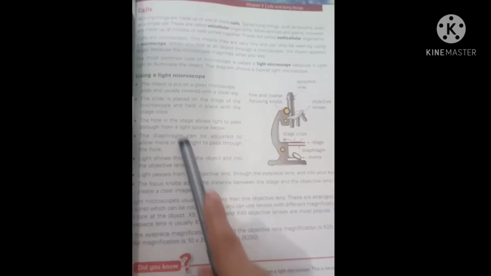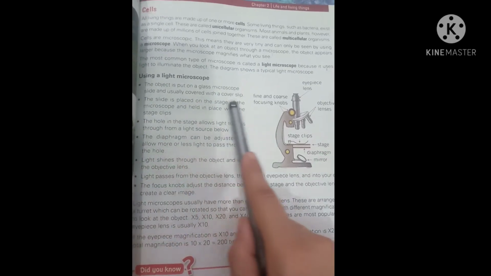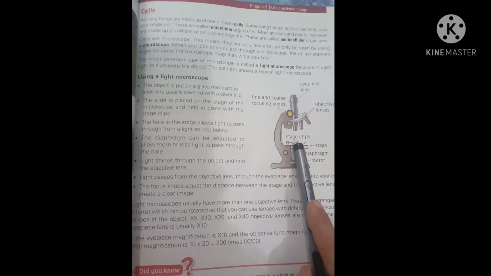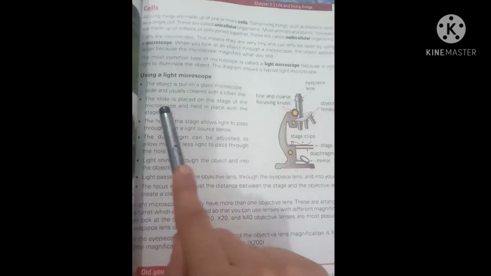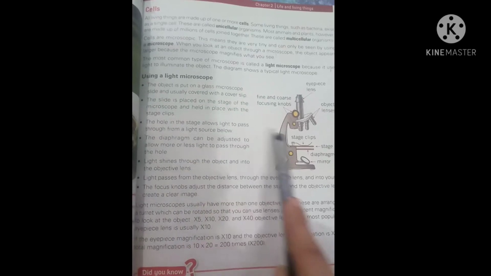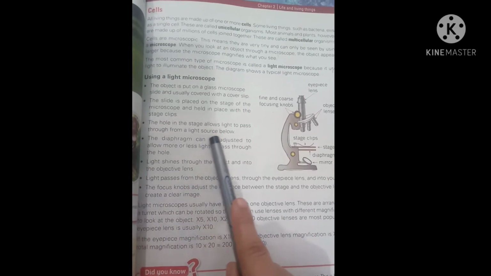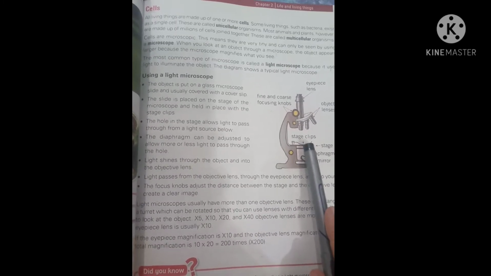Now let's read it. The object is put on a glass microscope slide and usually covered with a cover slip. As I told you, the object is put on a glass microscope slide. The slide is placed on the stage of the microscope and held in place with stage clips, and then we adjust it with the help of the stage clips. The hole in the stage allows light to pass through from a light source below. This is the hole through which the light can pass through the object easily.